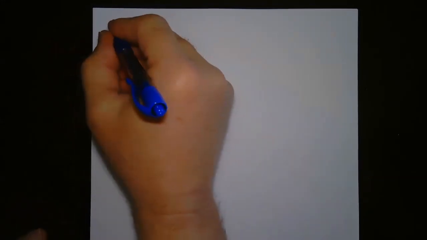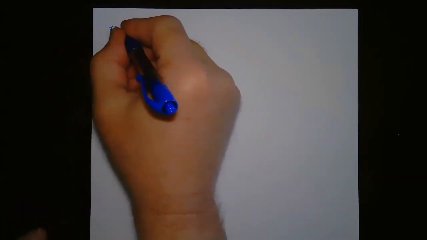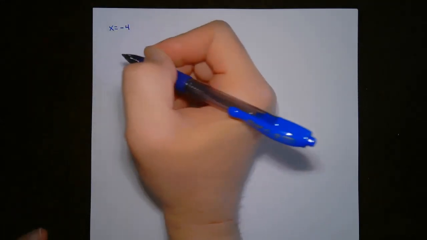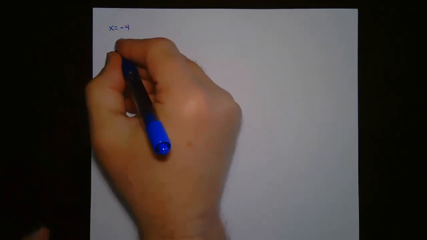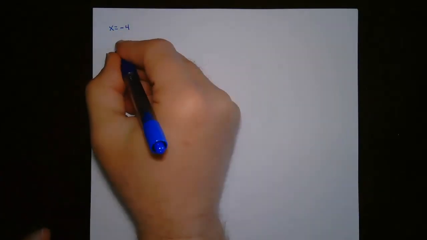Okay, so back at example number 4. Now we're checking the endpoint. Let me slide this down just a little bit. We just checked x equals 4, and then we got to check at x equals negative 4. So that means we're going to have sigma, right?